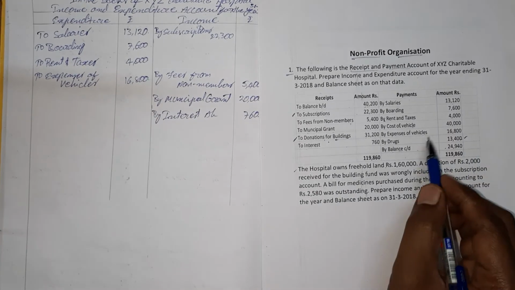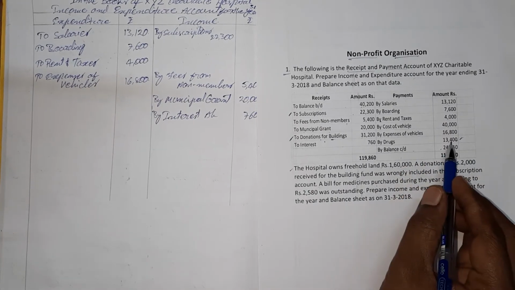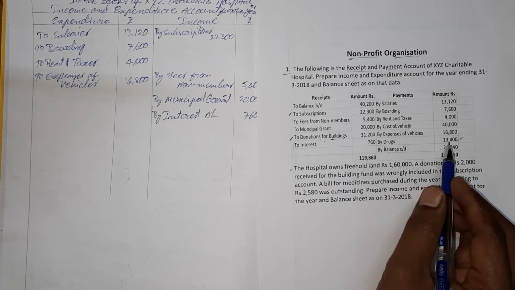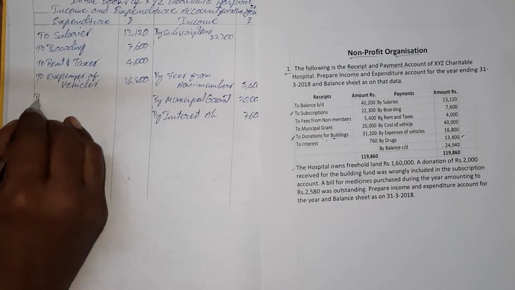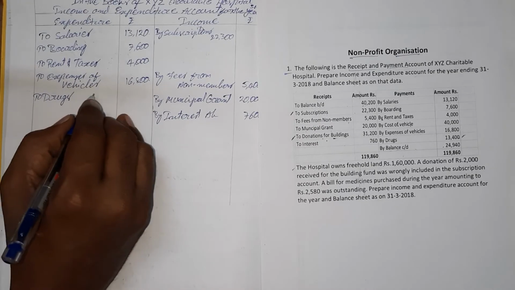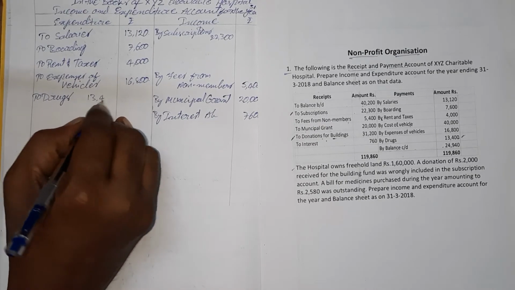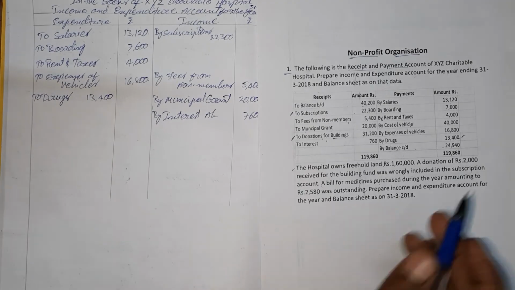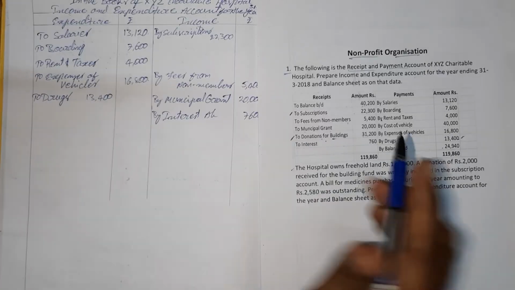Next, drugs also is an expenditure. There is an adjustment to drugs, that is 13,400. You can write it first and before the amount column.